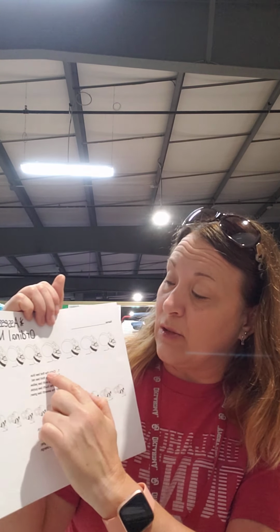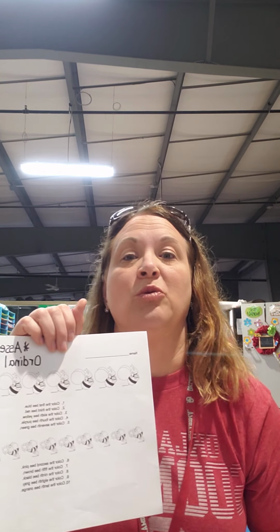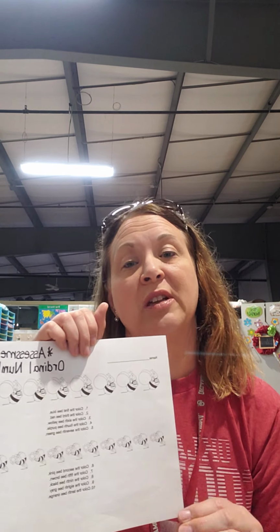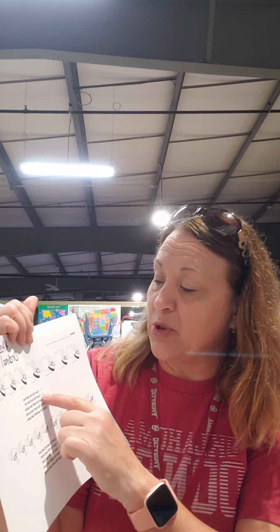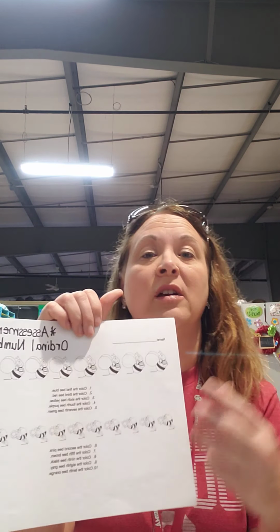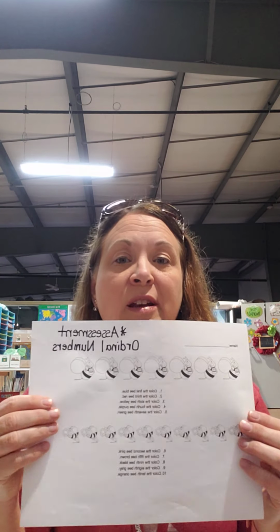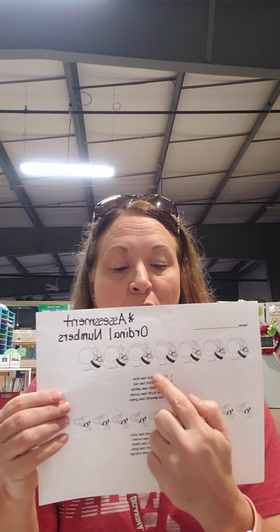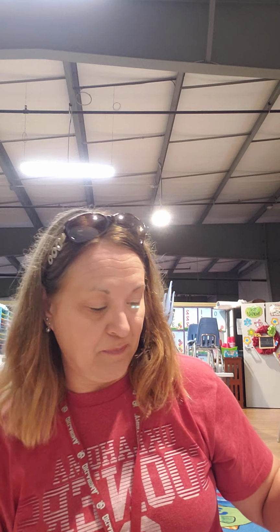Number 1 says color the first bee blue. You will color the first. They can't tell you which one, but then you color that one blue. Then the number 2 says color the third bee red. You'll color the third bee red, and so forth. So your parents can read the instructions, and then you will do it and then send it back to me.